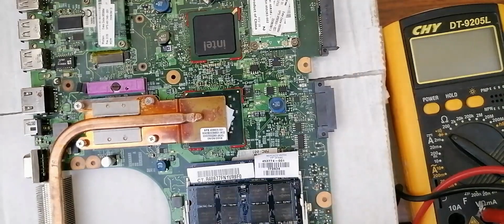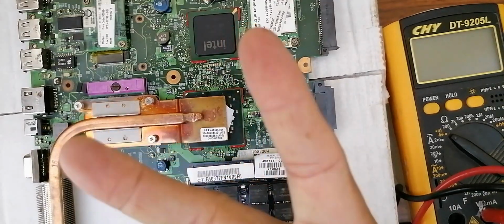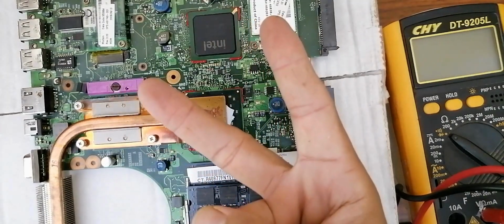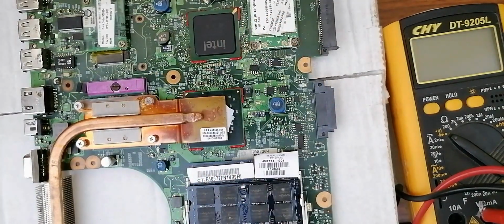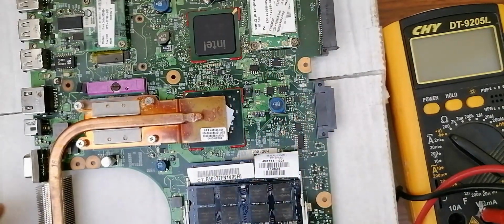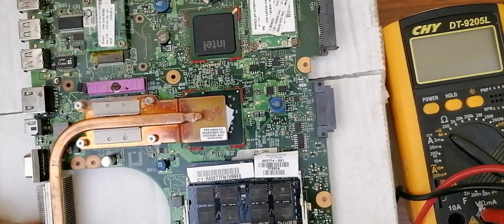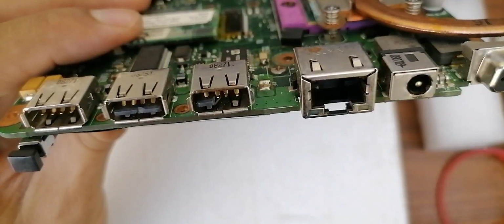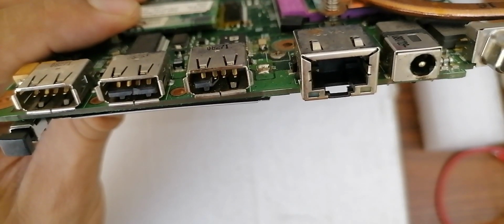After that, what should you do? If you get, for example, a shorted motherboard or no power motherboard or a dead motherboard, the second step after the visual inspection is what? Is it to use the multimeter? No. Check the connectors. You can find a shorted connector, a bad connector.